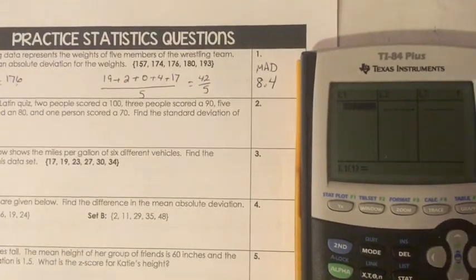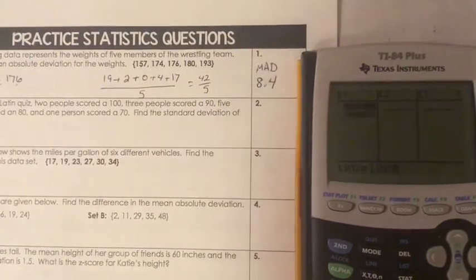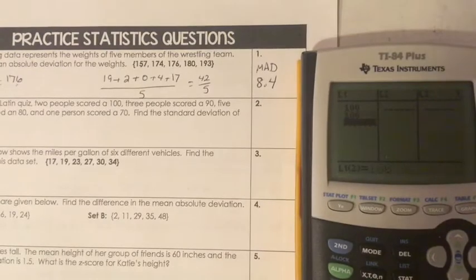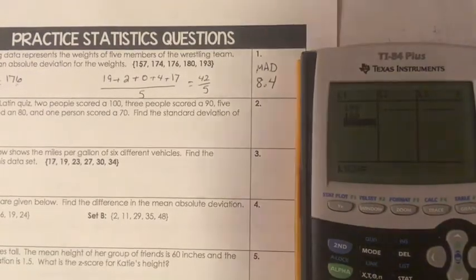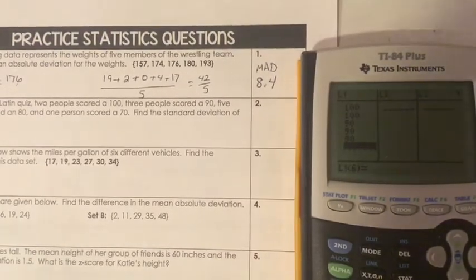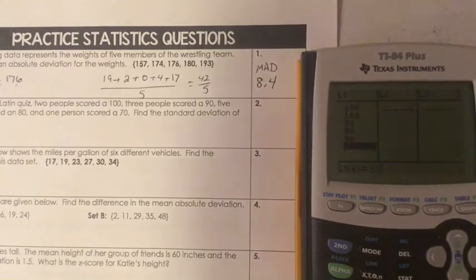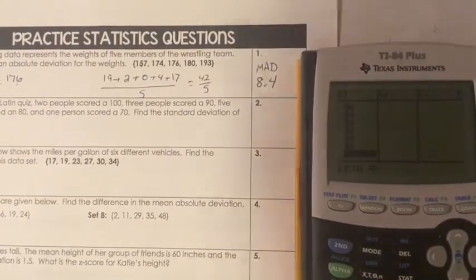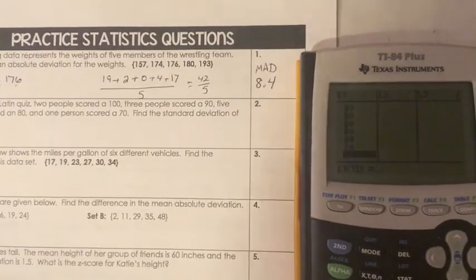On the Latin quiz, 2 people scored 100, so let me get the 100 in twice. 3 people scored 90. 5 people scored 80. And 1 person scored a 70.